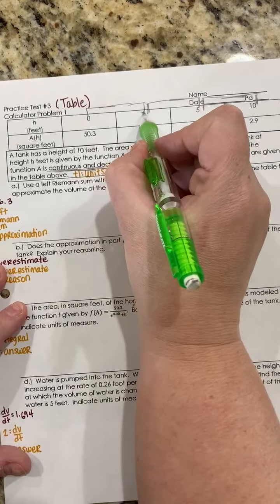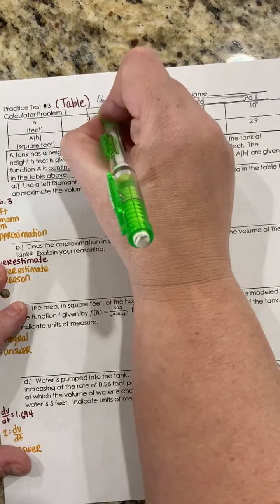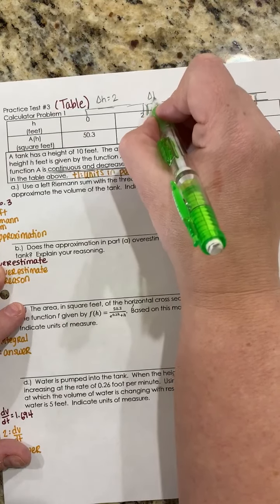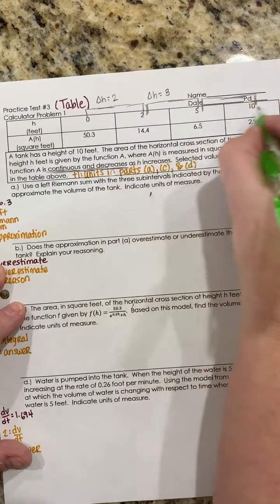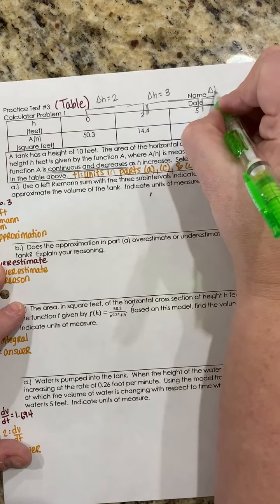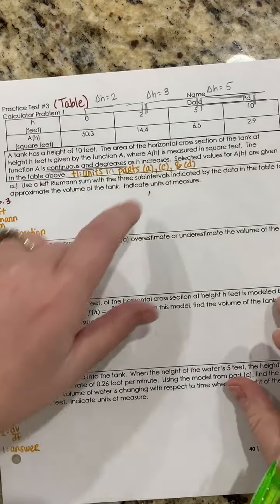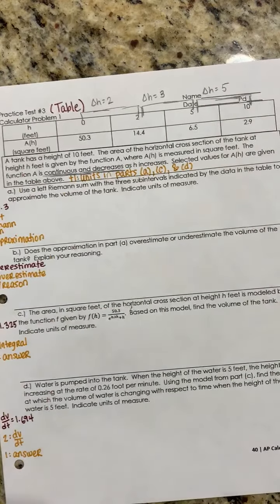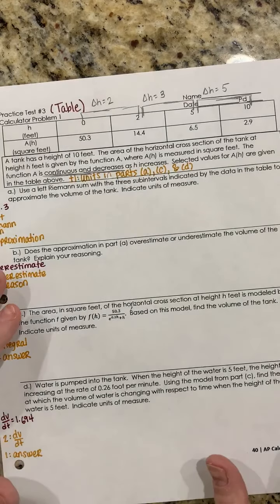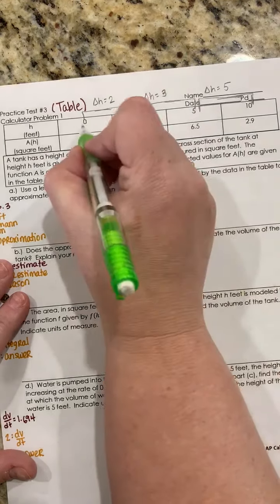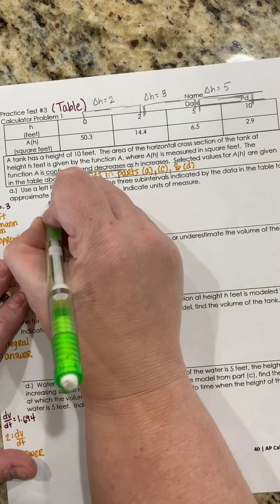But my change in h here is 2, my change in h here is 3, and my change in h here is 5, which means I can't set this up as one problem. I'm going to have to do width times length plus width times length plus width times length, and my widths change. So my width here is 2 feet.